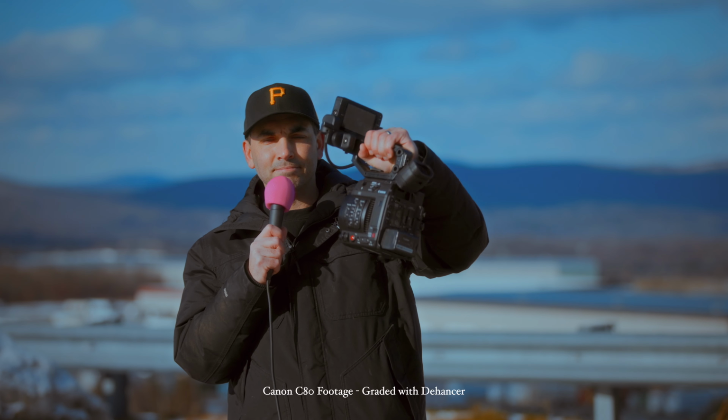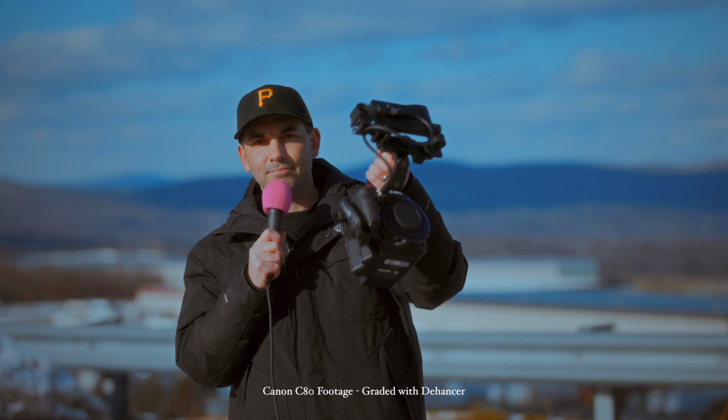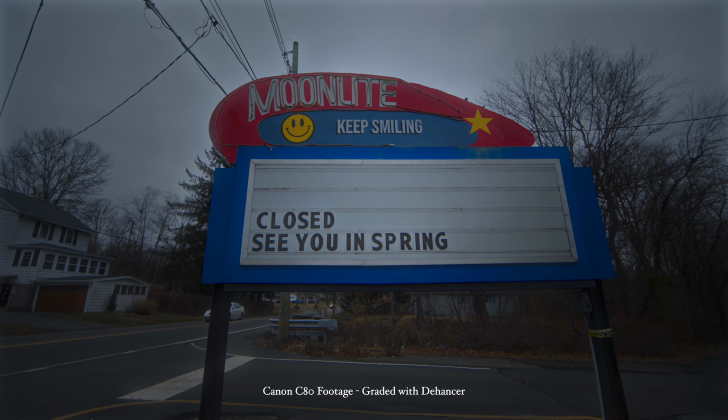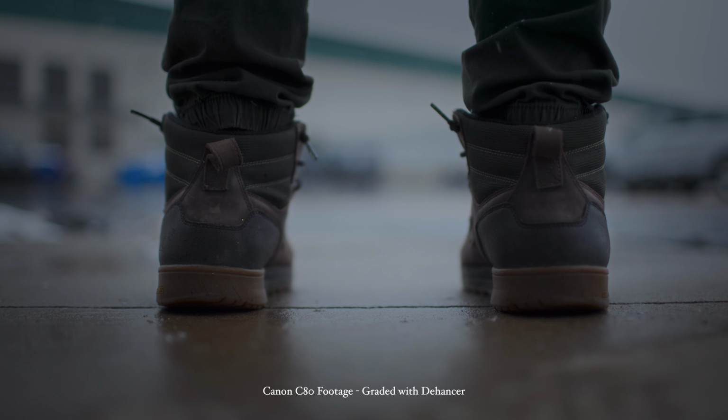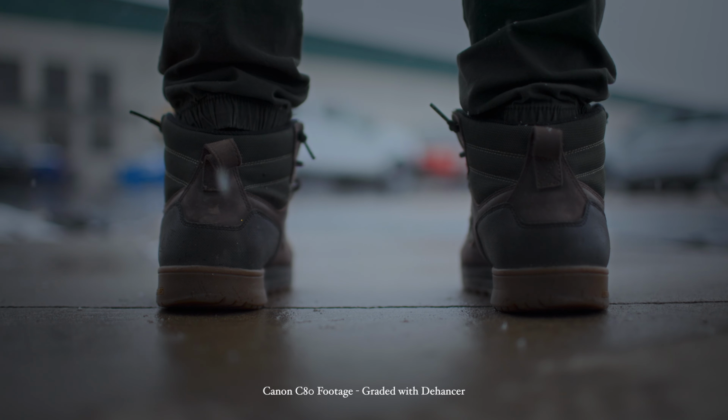We get these new cameras, and the first thing we try to do, we add diffusion filters to try to take away some of that clinical sharpness, or we use programs to make it look almost like dreams or memories, this kind of nostalgic look and feel, that look of film.